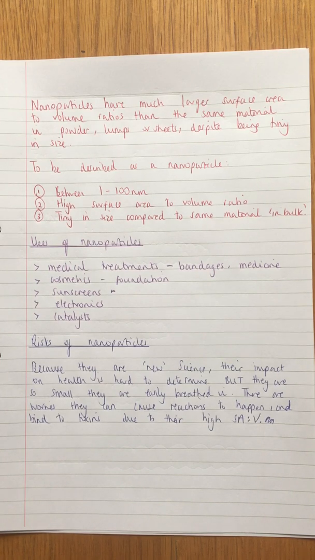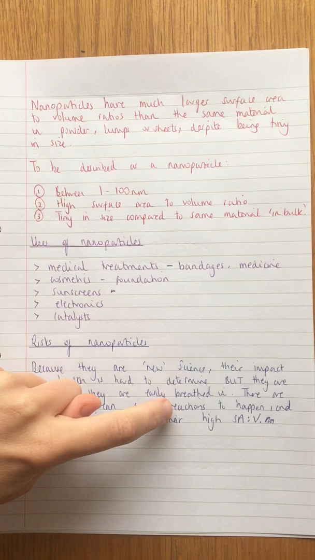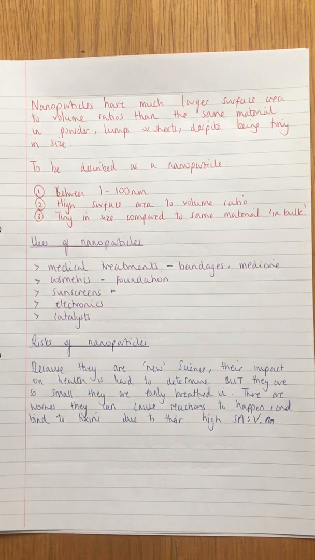The big problem, or the thing that people are concerned about, is that they're so small they can easily be breathed in. And there are worries that they can cause reactions to happen in the body because they're catalysts. Because they're tiny nanoparticle catalysts, they might cause reactions in the body that we don't want. And they might bind to toxins due to their high surface area to volume ratio. So people are studying the impact of nanoparticles in the body. However, the risks are minor compared to the benefits of nanoparticles.